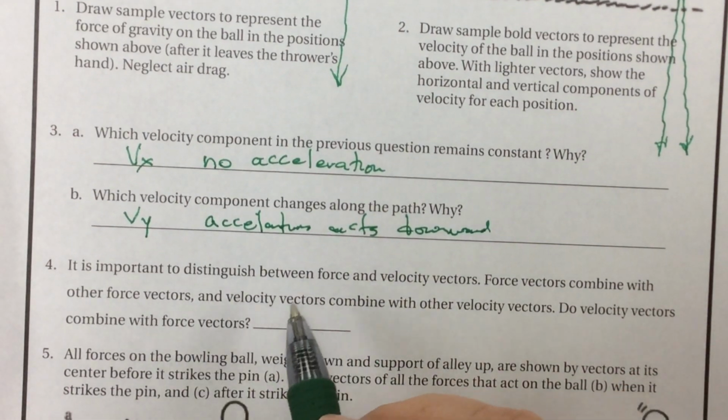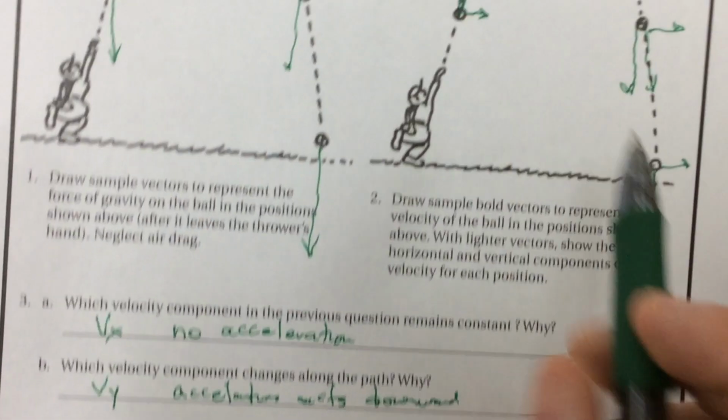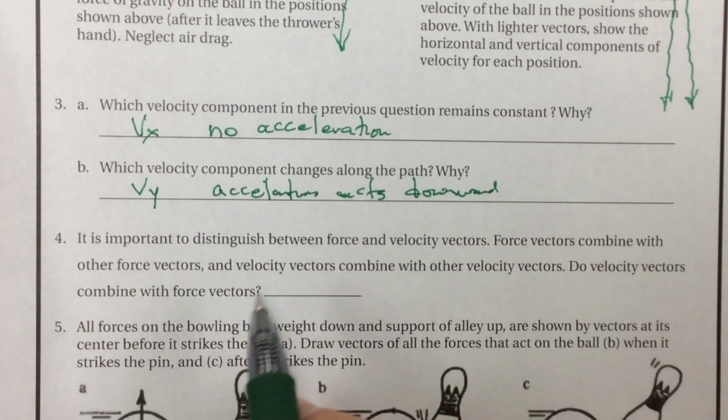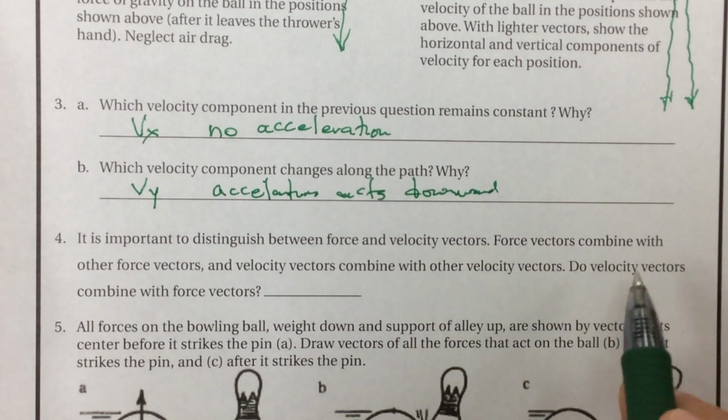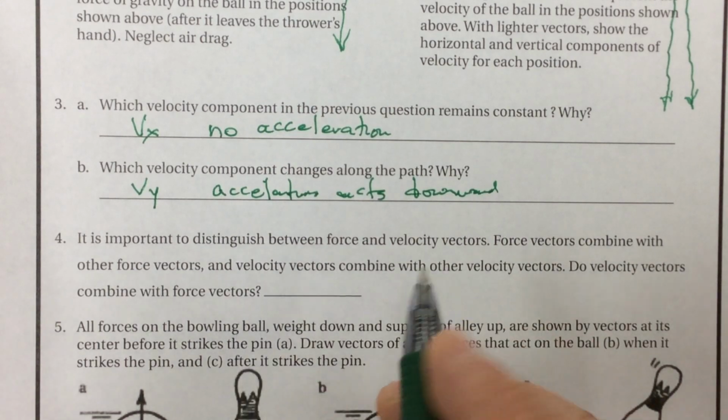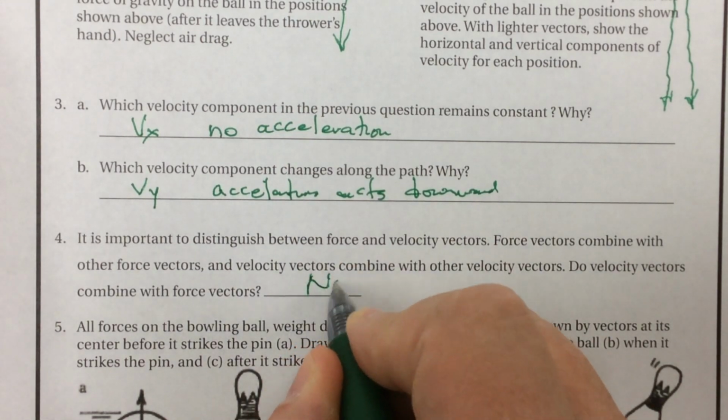It's important to distinguish between force and velocity vectors. That's what I tried to explain here a second ago. Force vectors combine with other force vectors. Velocity vectors combine with other velocity vectors. Do velocity vectors combine with force vectors? No. No, they don't.